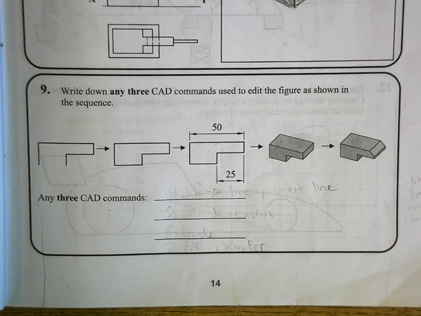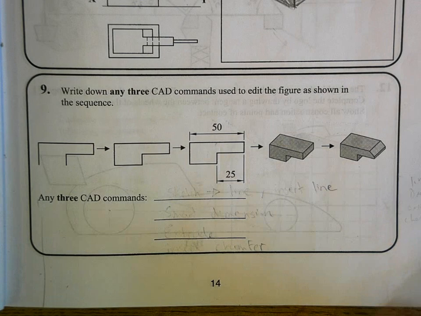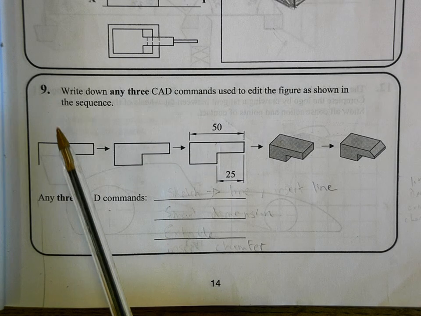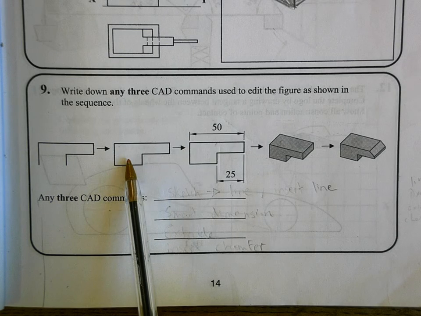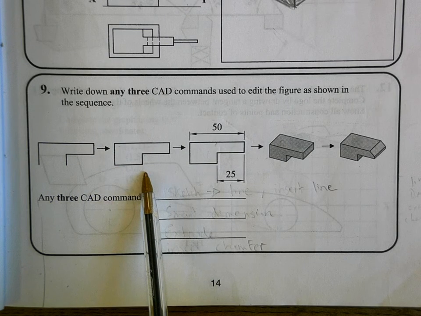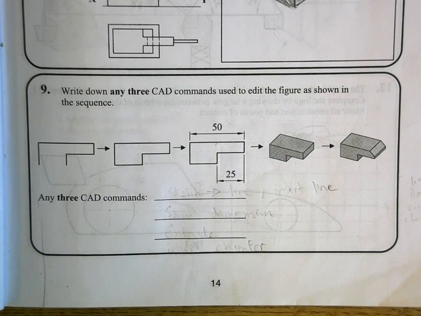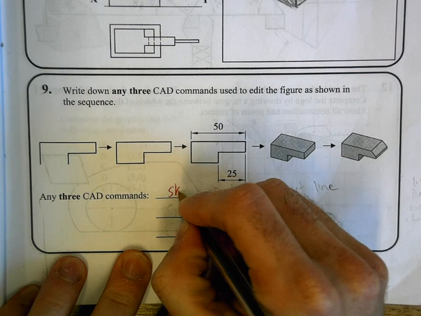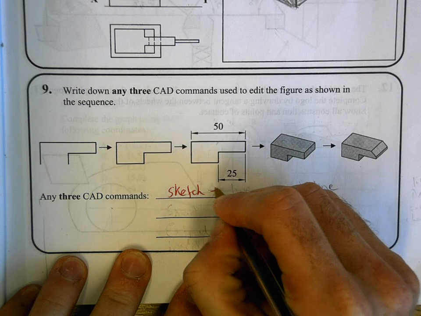Right, so in SolidWorks, if you want to draw a line, a curve, anything, the first thing you have to do is select the sketch command. So if I'm going, let's say, from the first picture here to the second picture, you can see the difference is that this line has been inserted. So in SolidWorks, the command for that would be to sketch a line.